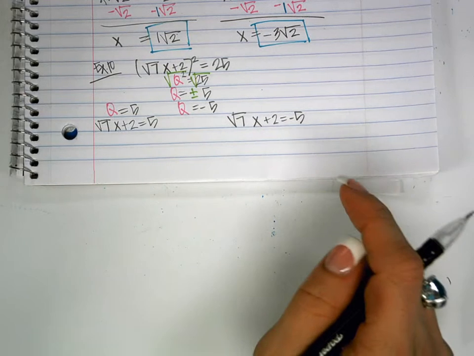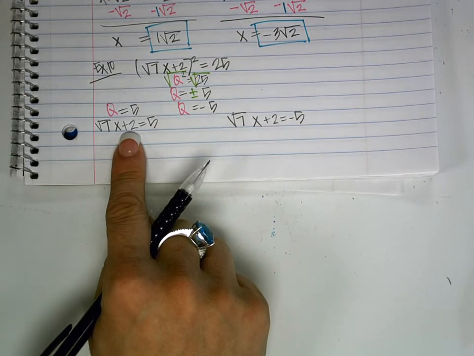Now, what would be your next step to solving? If we're just looking at this left one, what's the next step to solving?